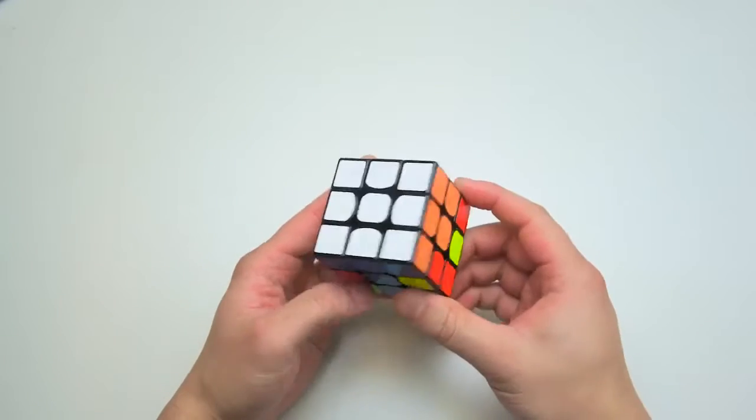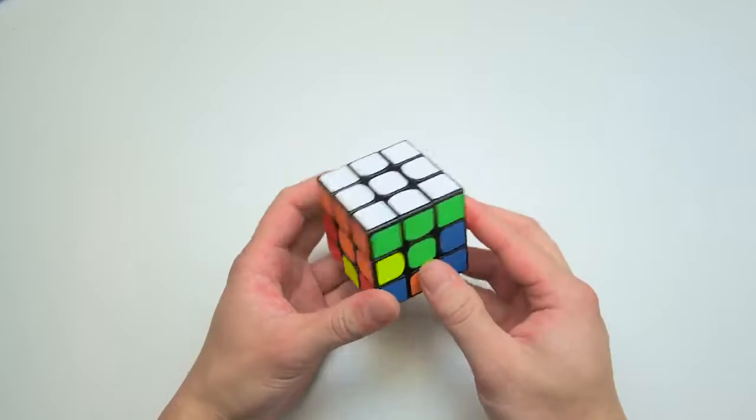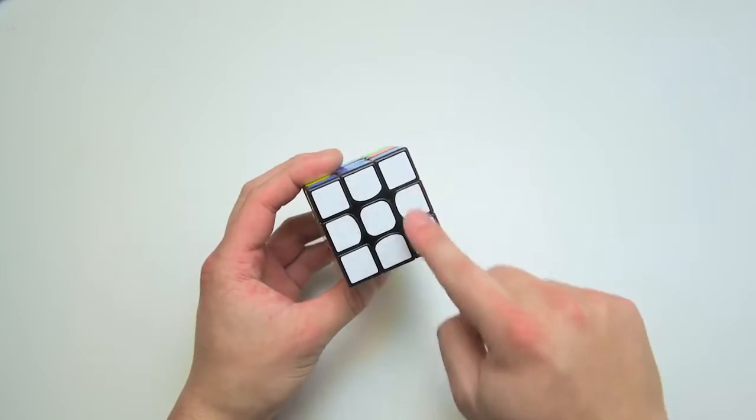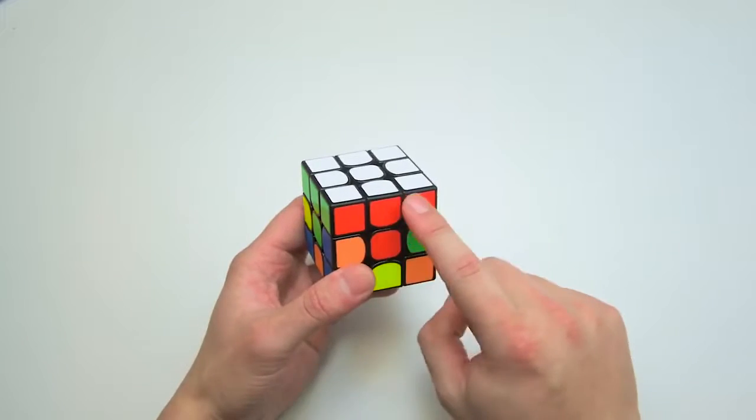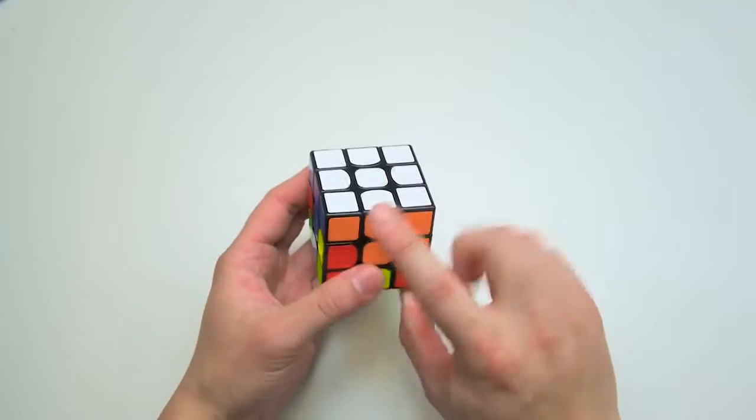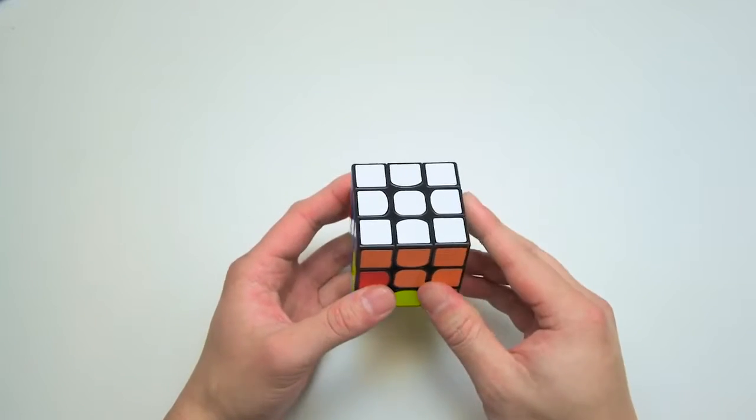And at this point, you can see that you have a first layer that's completely solved. All the white stickers match, and you should have a ring of matching stickers around. This is when you know you're finished with this step.